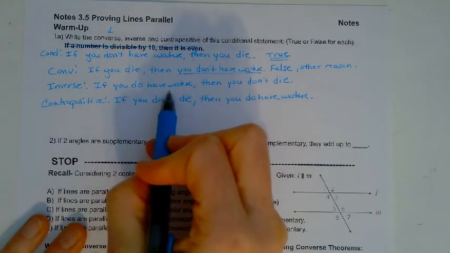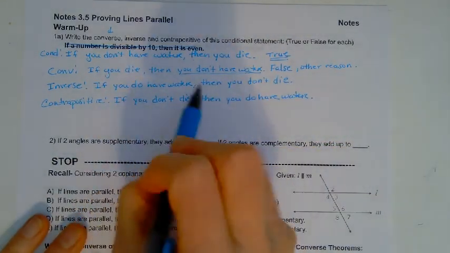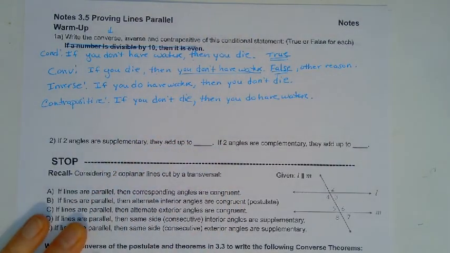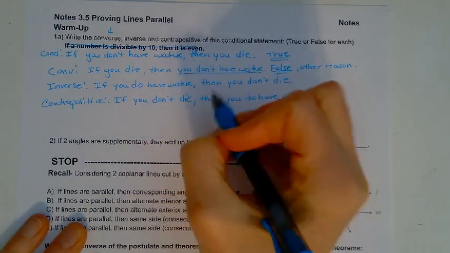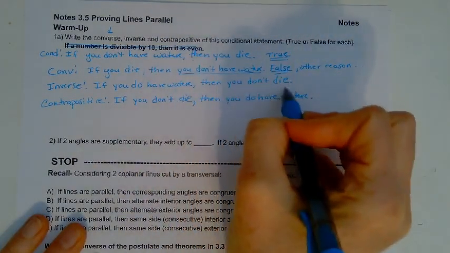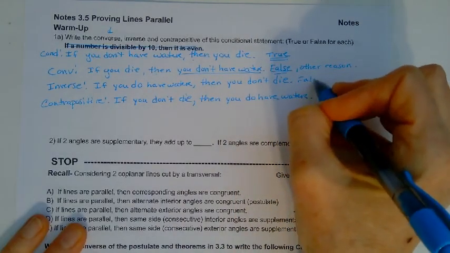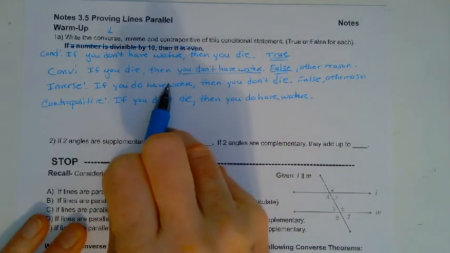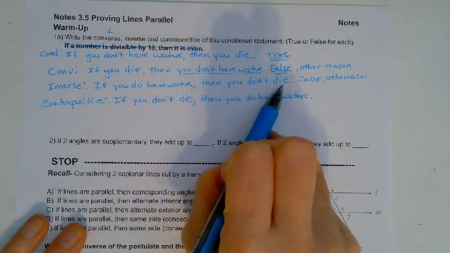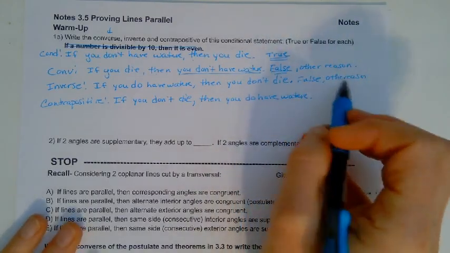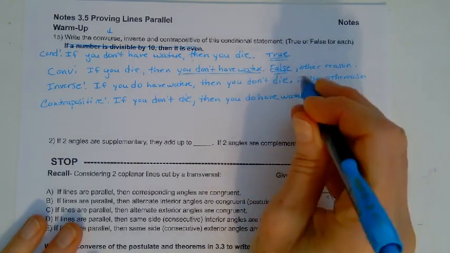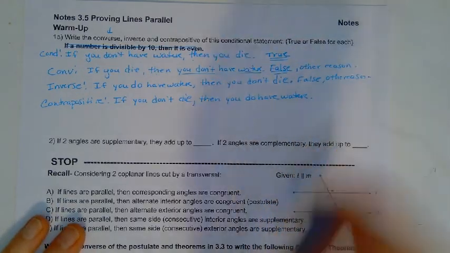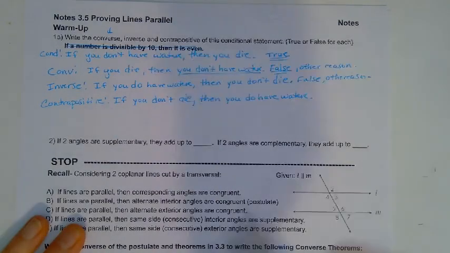Alright, so if you do have water, then you don't die. The inverse. Is that true? If you have water, then you don't die. Is that true? Like, I'll live forever if I have water? No, we cannot conclude that if I have water, then I don't die. That's false, because I, again, could die from some other reason. So if I do have water, I cannot conclude that I don't die, because, like I said before, a hot air balloon, falling out of a train, I don't know, stroke.